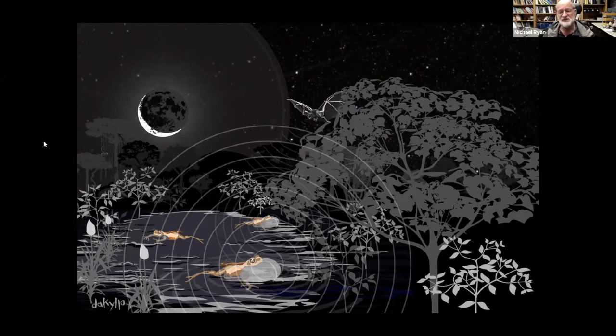Now there's about 6,000 species of frogs, and almost all frogs have these long distance mating calls. And they're all different from one another. So these calls are species specific. And we also know a lot about how the brain recognizes the call of the conspecific.